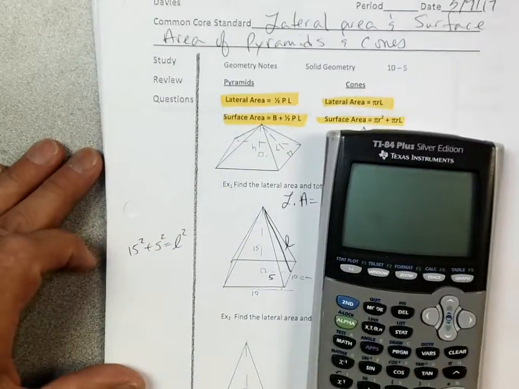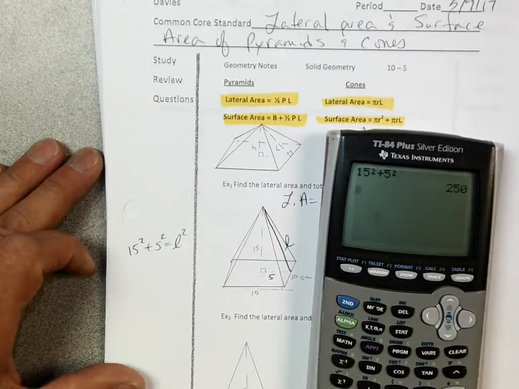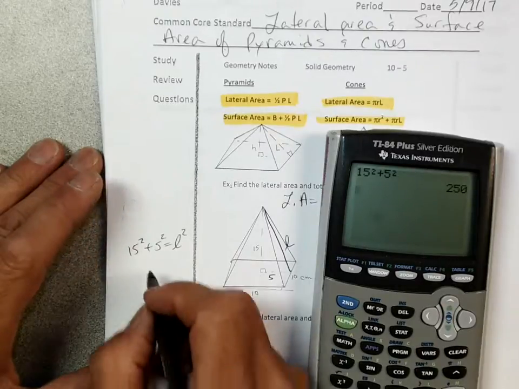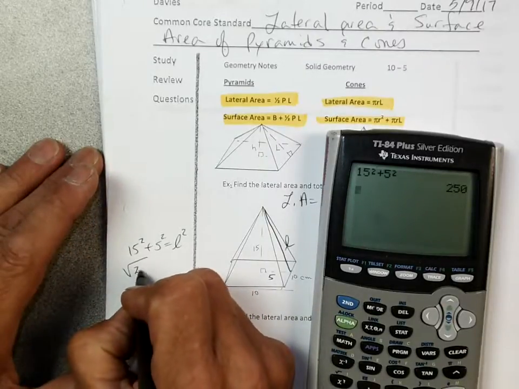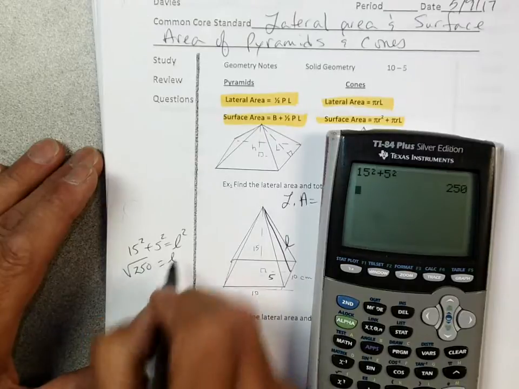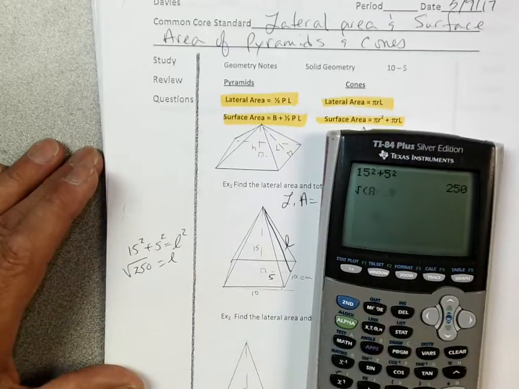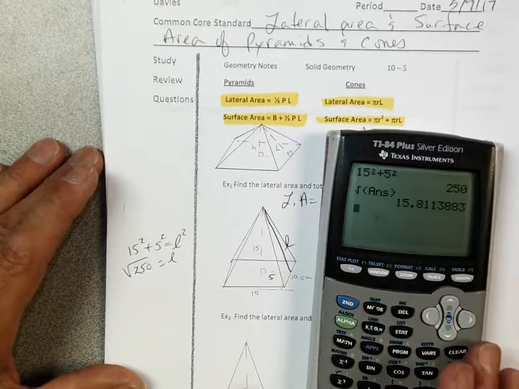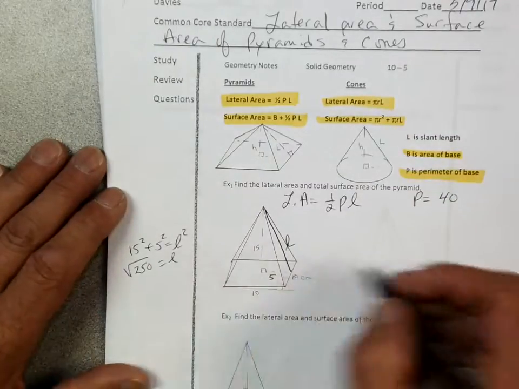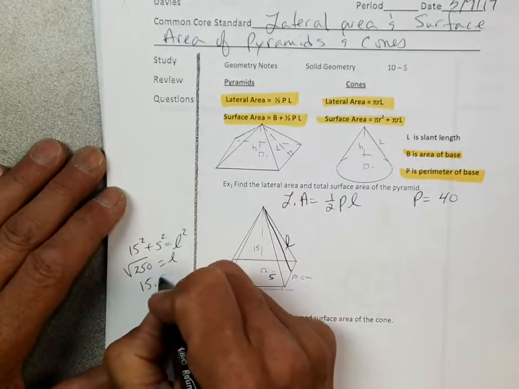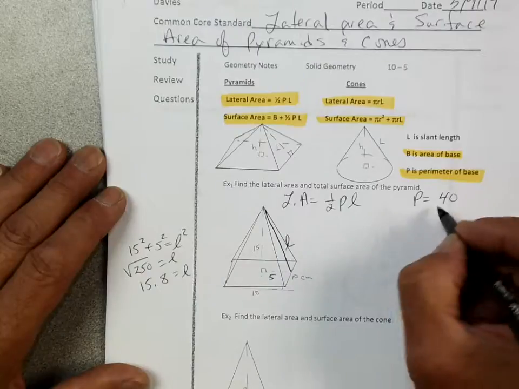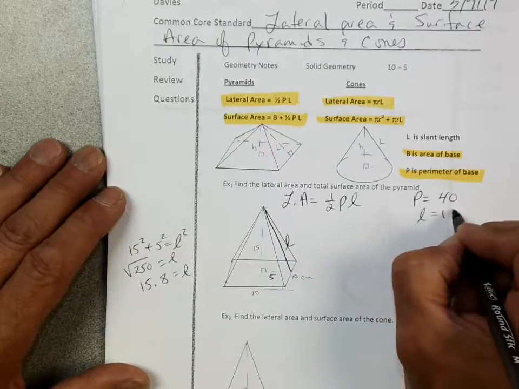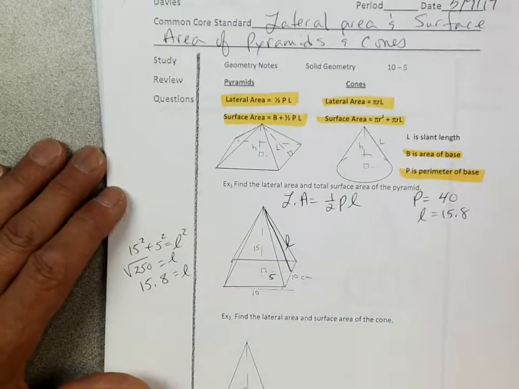On my calculator, 15 squared plus 5 squared is 250, so I'll take the square root of 250, about 15.8. That is L.